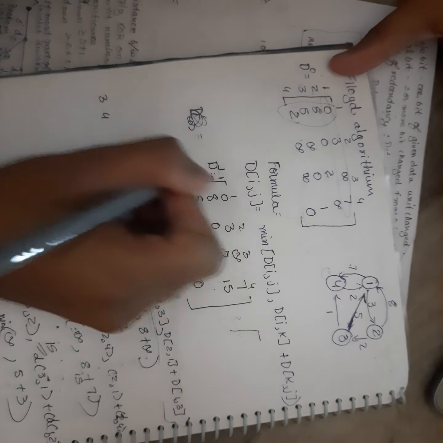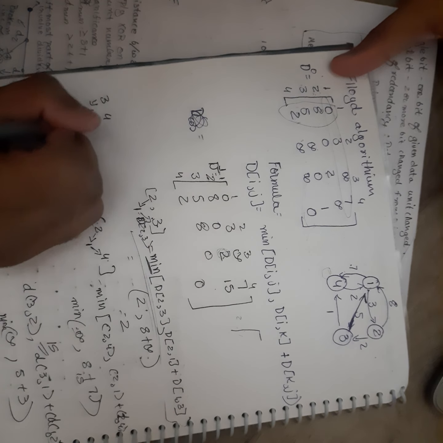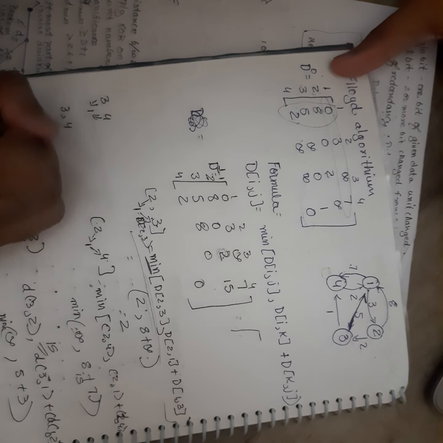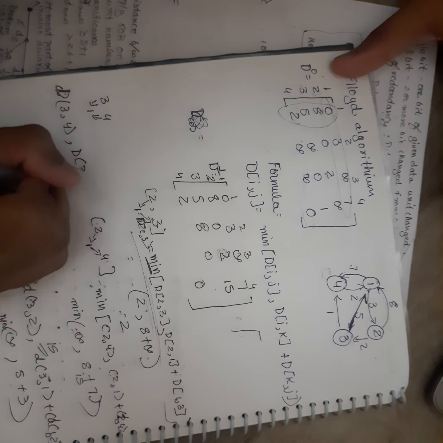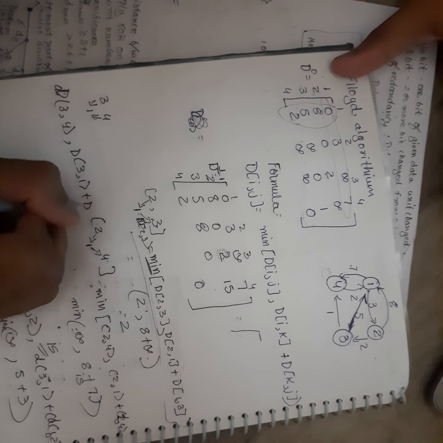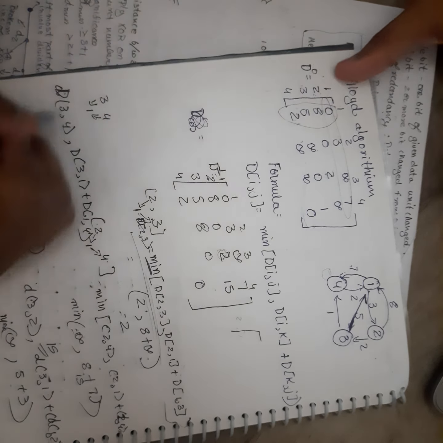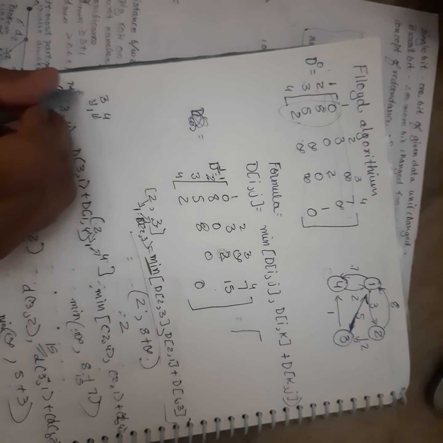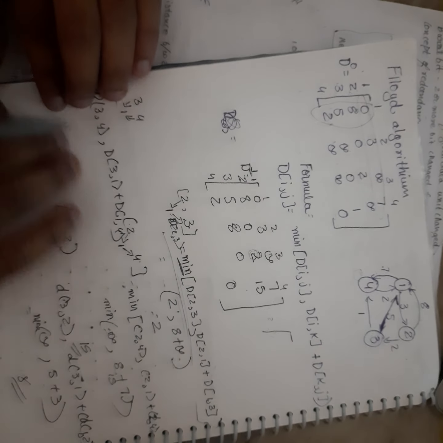If it is 3 comma 4, you have to find d1, right? So you will write 1 and here 1. So 3 comma 4, and d of 3 comma 1 plus d of 1 comma 4. You should find them. So similarly you should apply for everything.